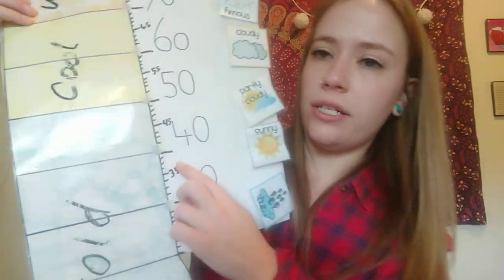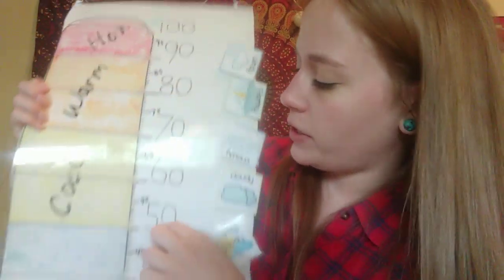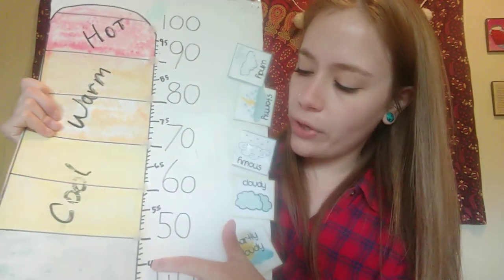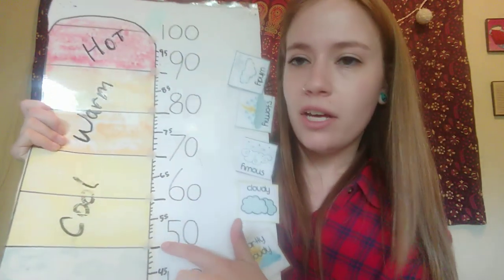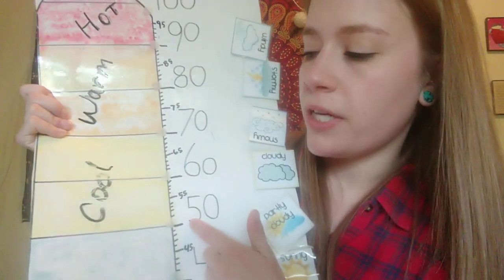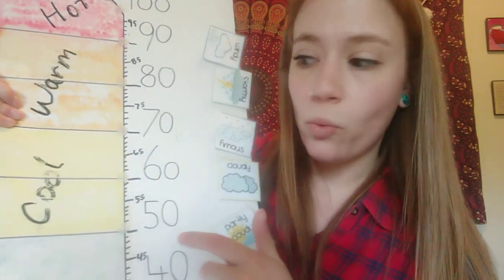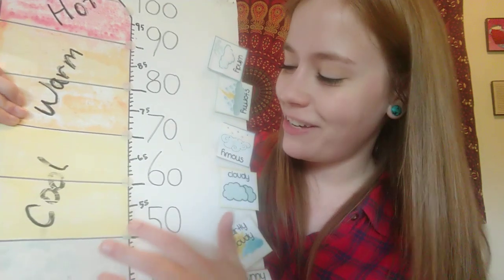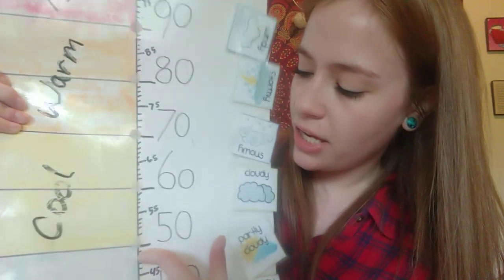Okay, so we have 40, and here's 45, and here's 50. So I know that 49 is between 45 and 50, and it's closer to 50 because 49 is 1 less than 50. So right here.